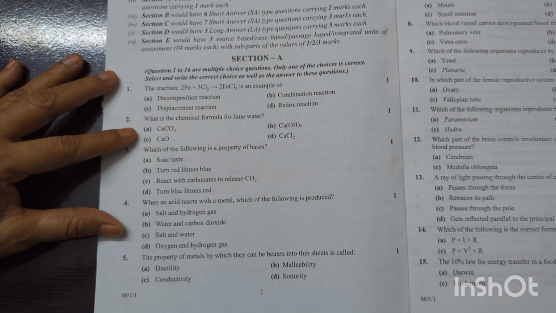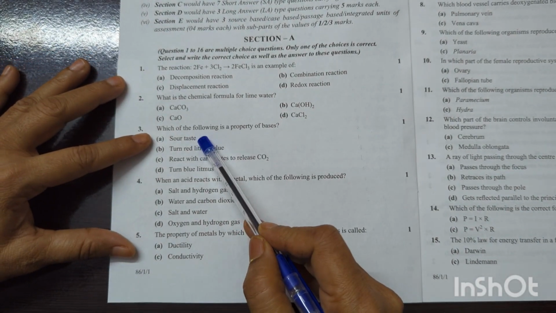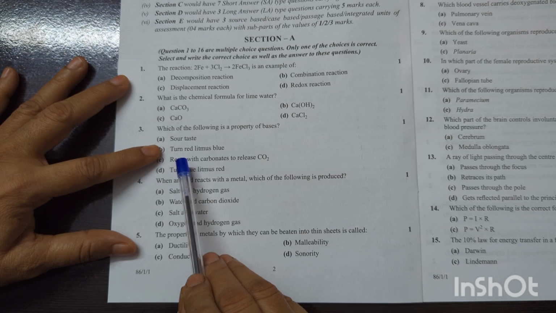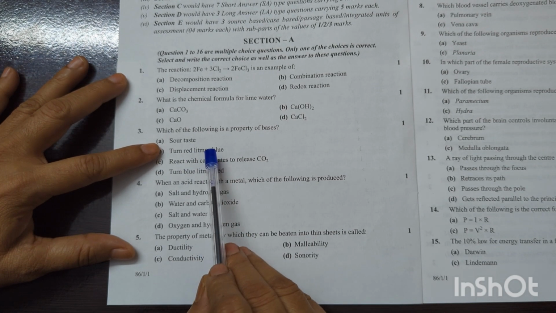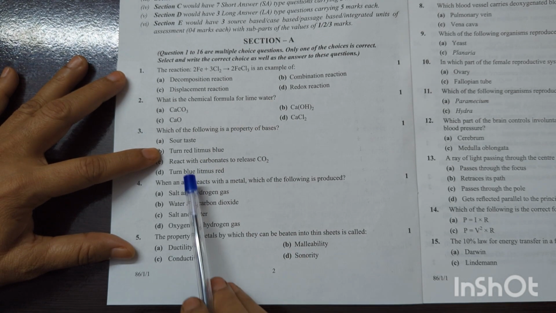Which of the following is a property of bases? Bases are sour in taste. Turn red litmus blue. Which of the following is a property? So you have to check only one.